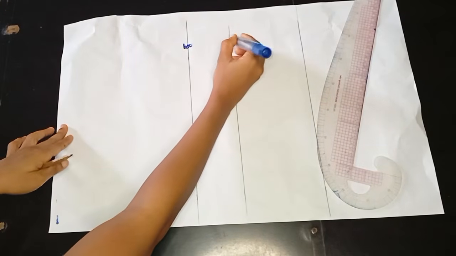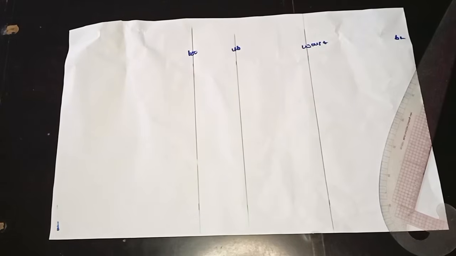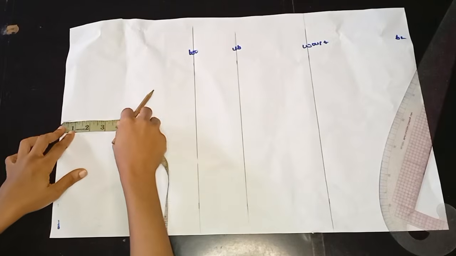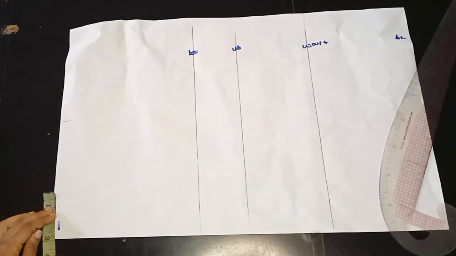So to start, here is my pattern paper and here is my shoulder to bust, under bust, waist, and then I marked 7 inches for my blouse length. To start my measurement, I'm going to place my tape and I'll mark my shoulder divided by 2 plus half, and I'll come down by 1 inch. I added half because this dress has a sleeve.